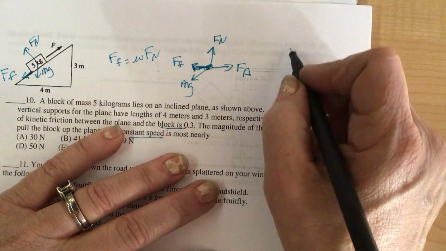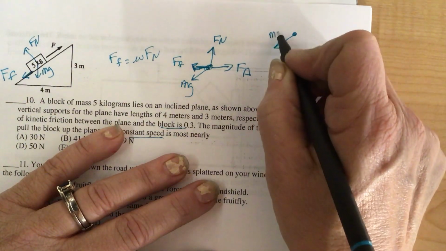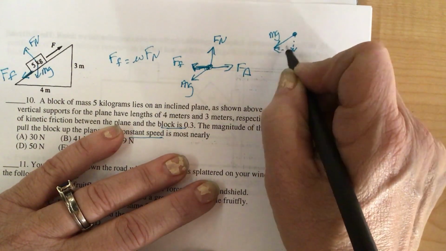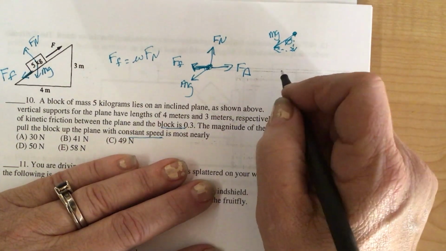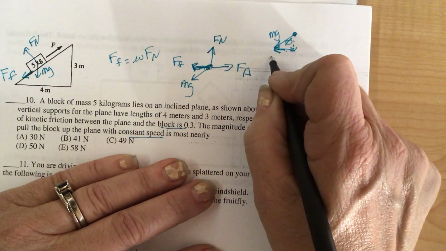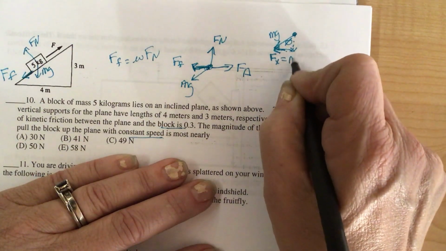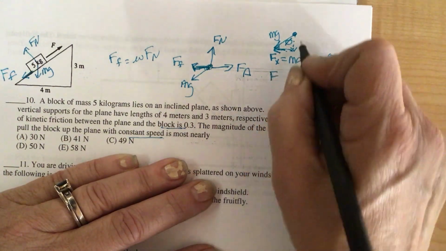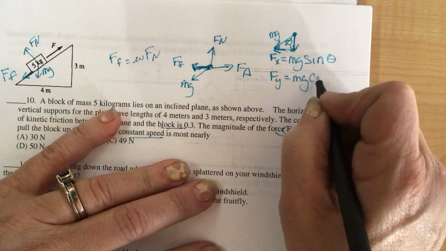So when you want to start breaking out x and y, you do the component vectors yourself over here. So there's mg, that's our weight. And today we learned that there's a cheat. This is theta. Mrs. Valletta, they didn't give us theta. Oh, they gave you a way to get theta. I'll show you in a second. And this is the force in the x direction. So the force of weight in the x direction is equal to mg sine theta. And the force in the y direction, that's this one, is equal to mg cosine theta.